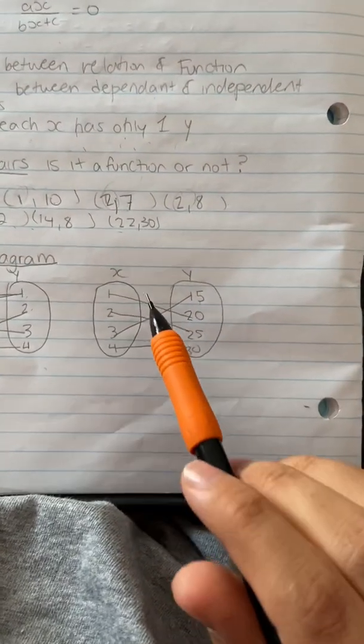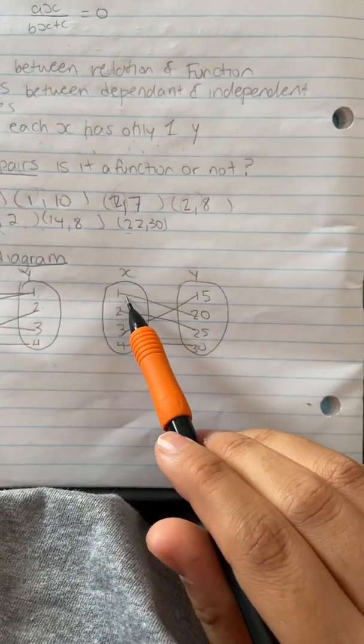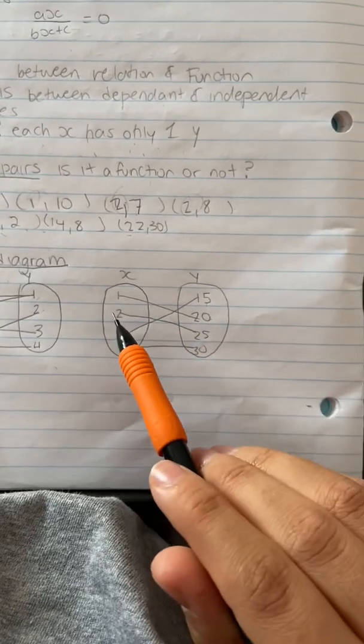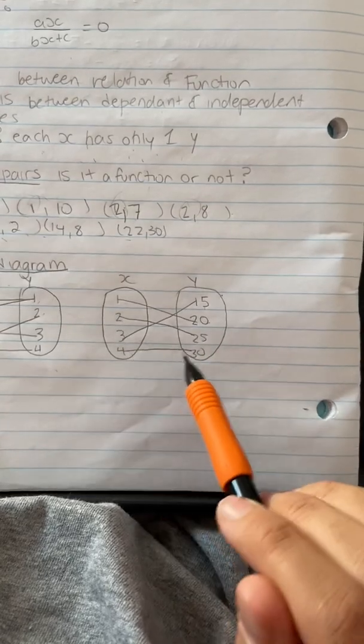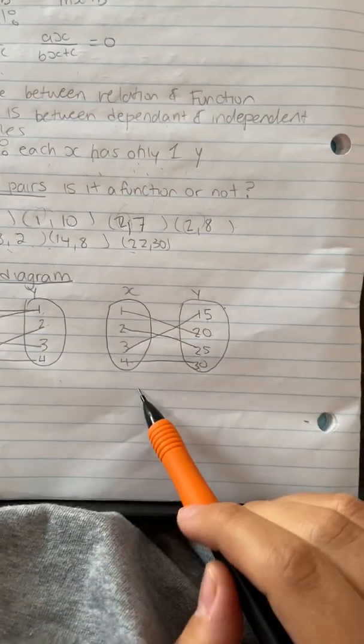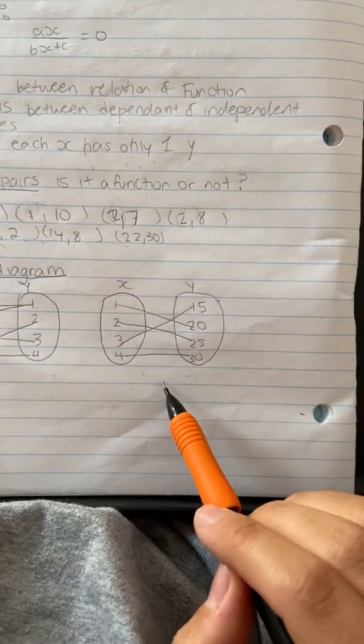Let's look over here. 1 and 20, okay. 2 and 25. 3 and 15, 4 and 30. So this is a function because each x value has its own independent y value.